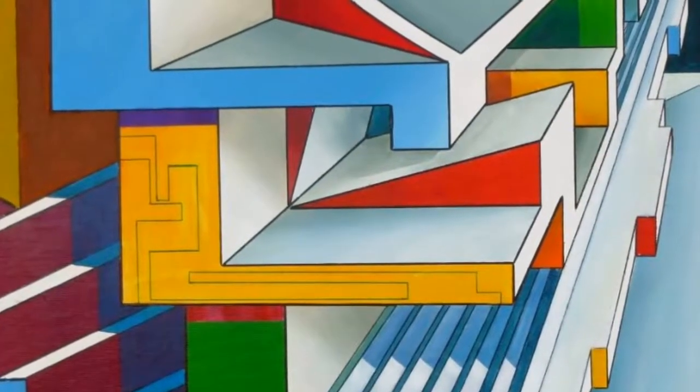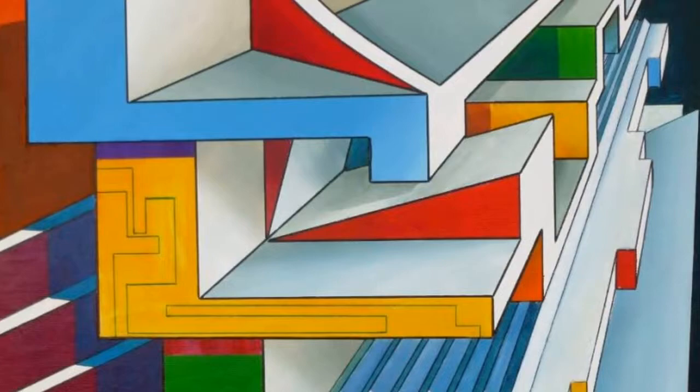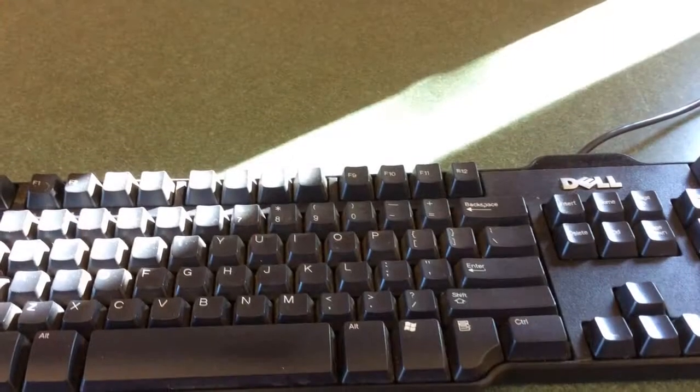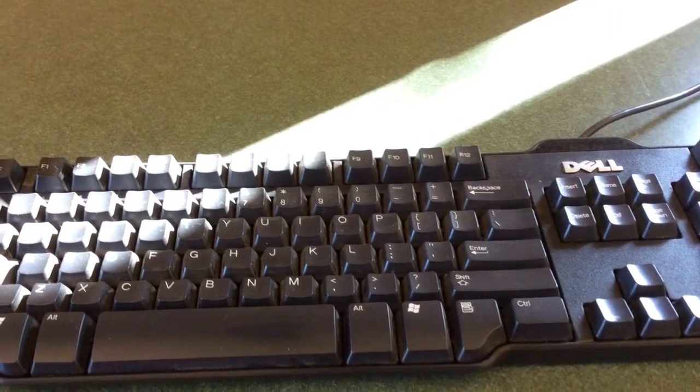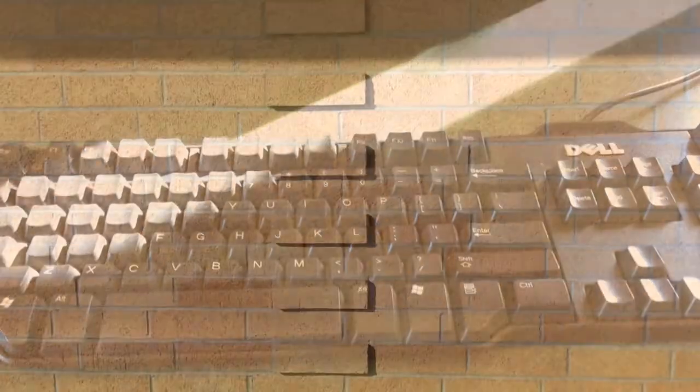Form describes 3D parts of objects, volume, and mass. The keyboard is formed because you can tell it is three-dimensional. The shadow on the wall gives it form.